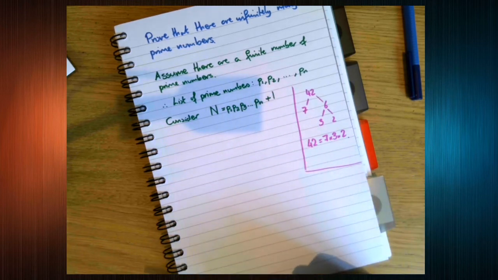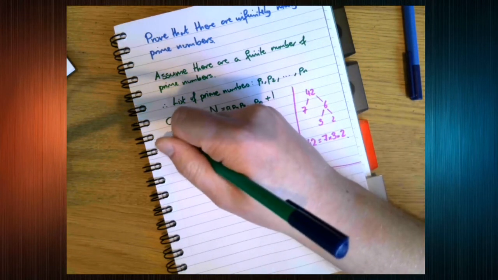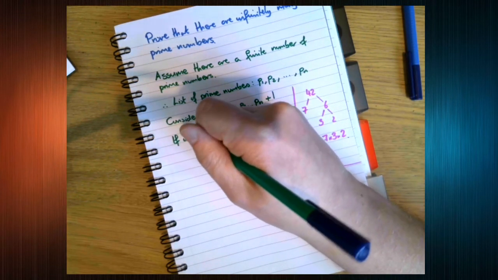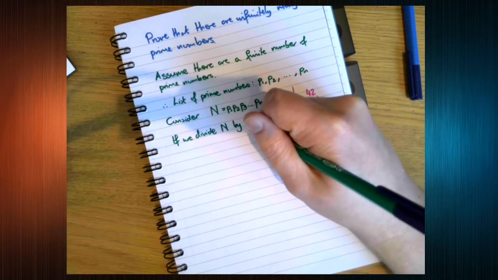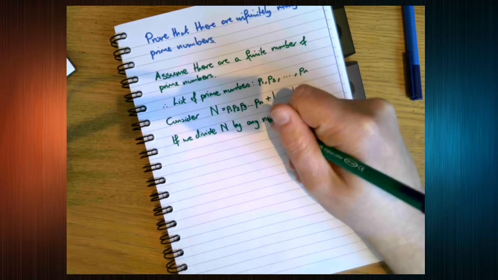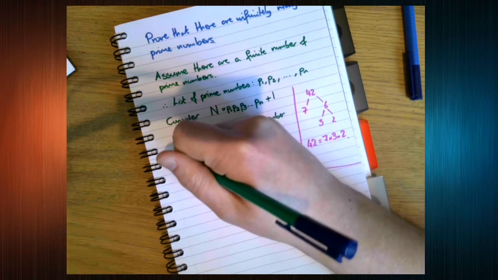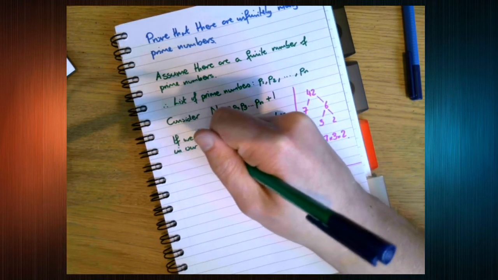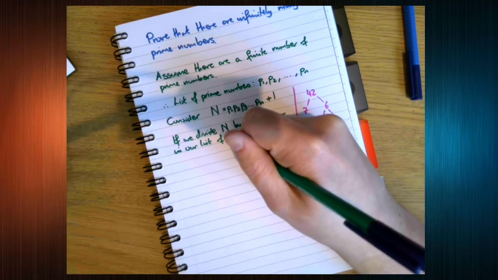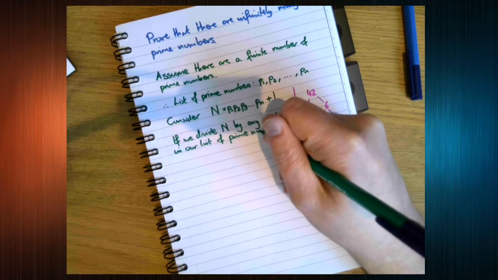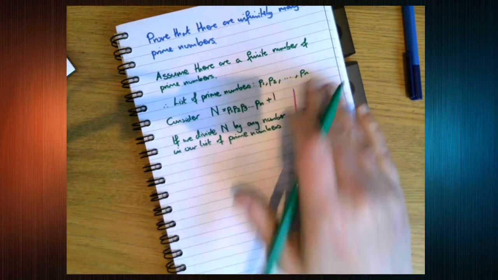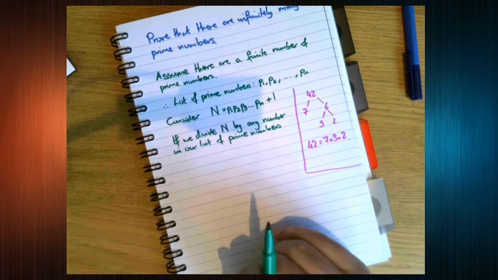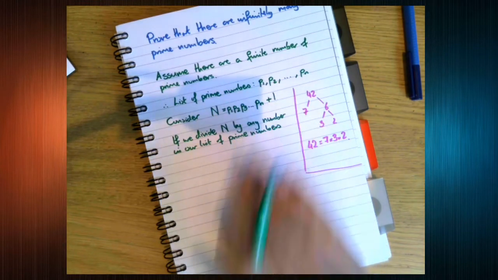So P2 doesn't work. And in fact, if we take any number in this list and do n divided by that number, we definitely get a remainder 1.